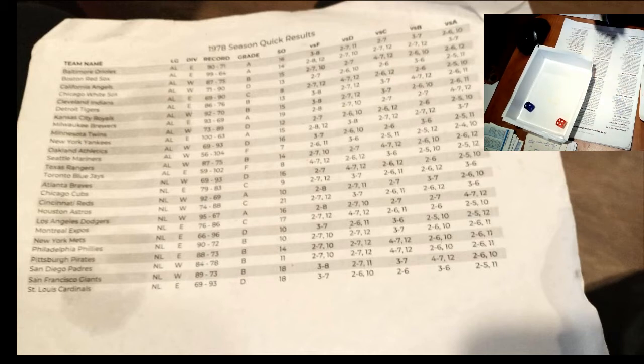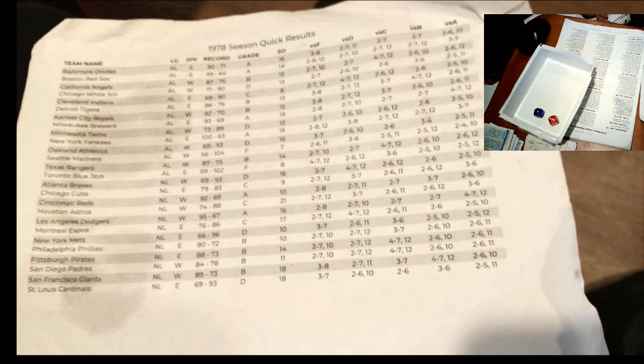Three Rivers Stadium. Now it's the Giants and the Padres. A B versus a D. That's going to be a 2-7 and 11 for the win. And yes, the San Francisco Giants get the win. The Padres take the loss.